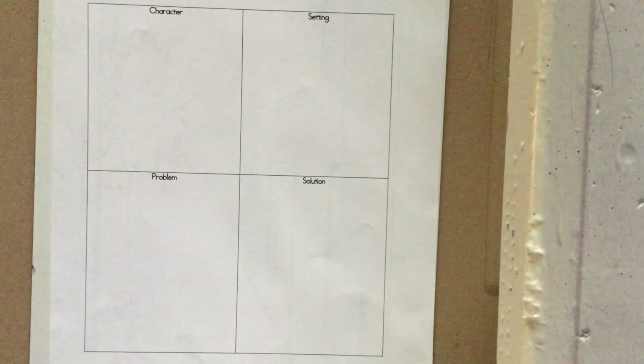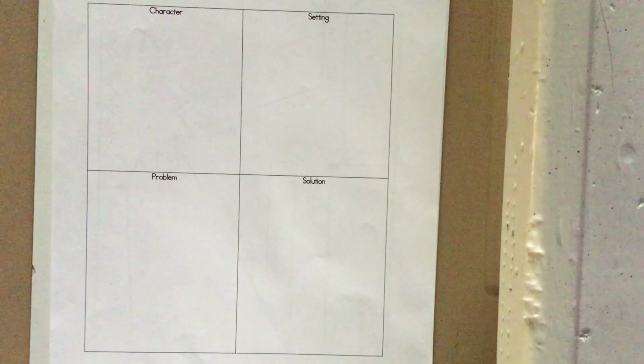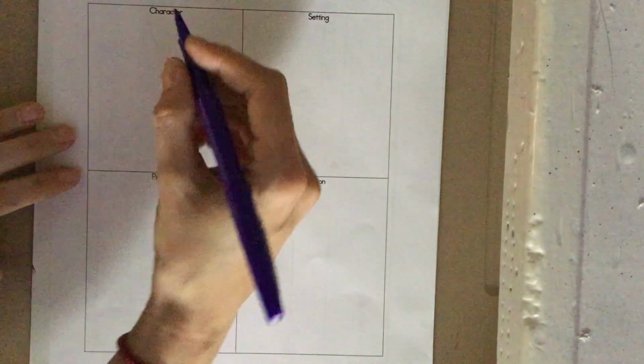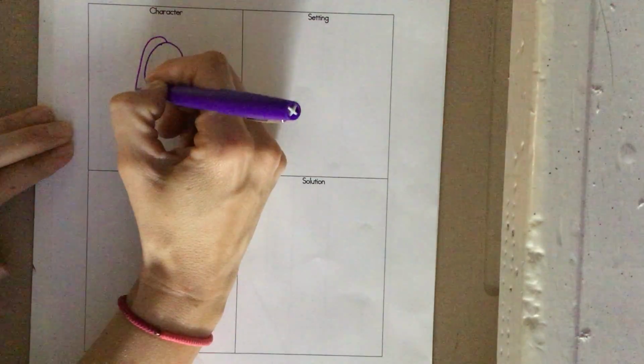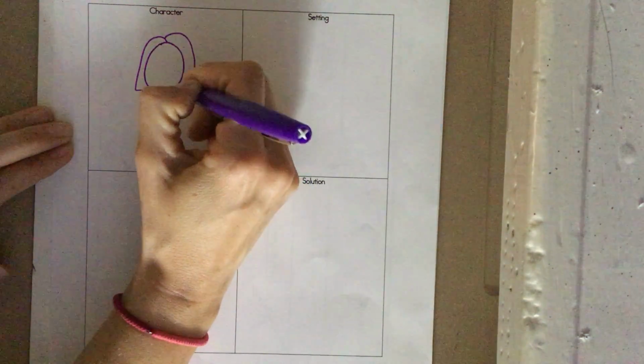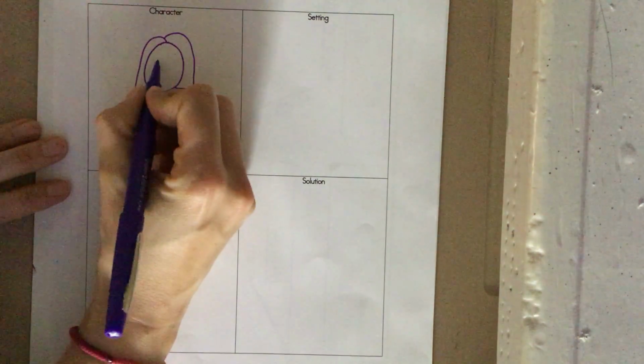I need to think about a realistic character, a person or even a pet or animal that really could exist. I'm going to start with something I'm already familiar with. I know that I want my main character in my story to be a girl, so I'm going to sketch her. Now, this doesn't have to be exactly what she will look like in my story, but this is just to give me a visual.